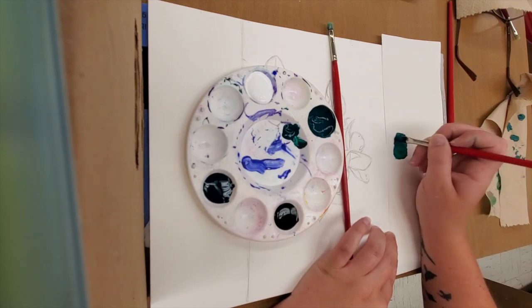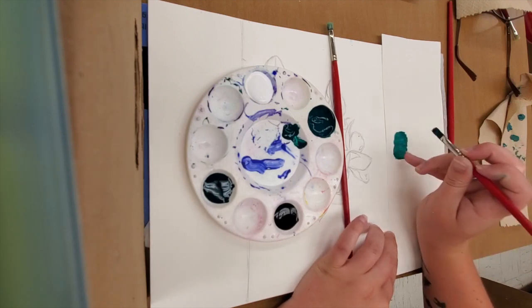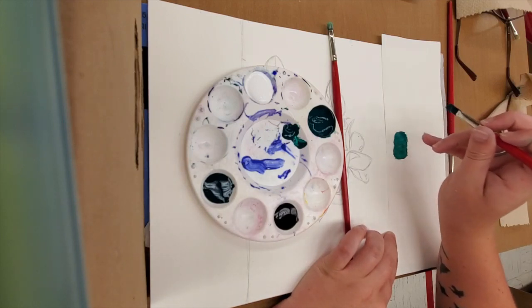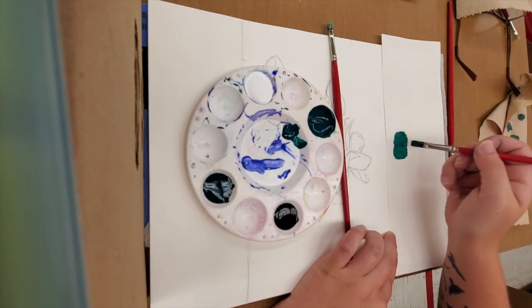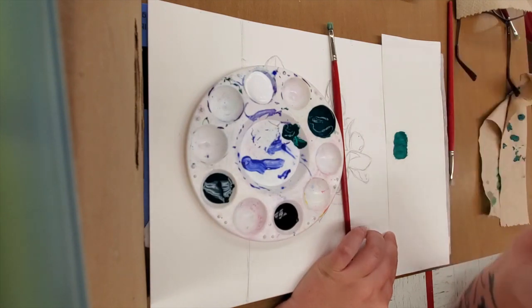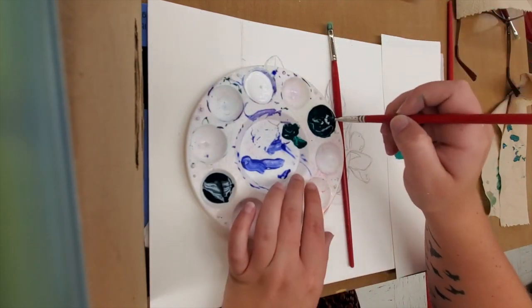You shouldn't notice too much of a change between your saturated color and your next tint, but you'll slowly start to see that it will get lighter and lighter as you add more and more white. So the next one.